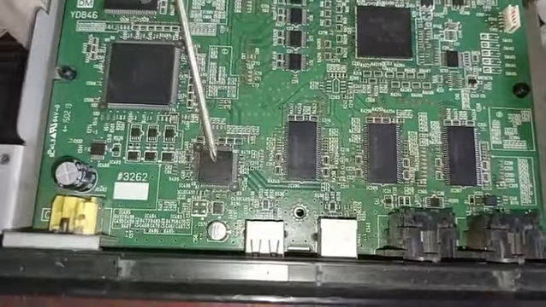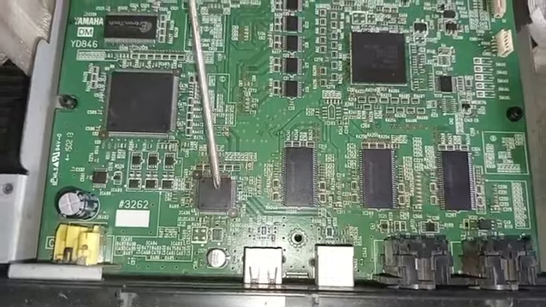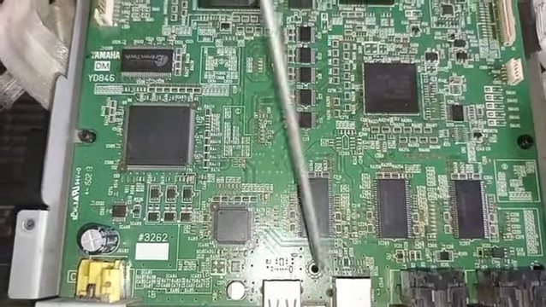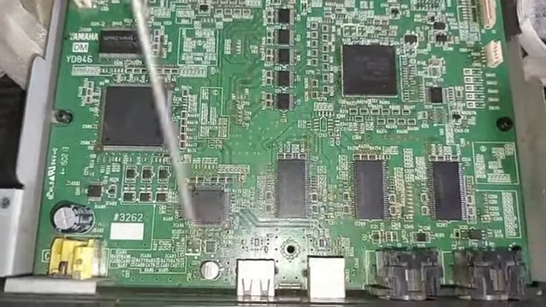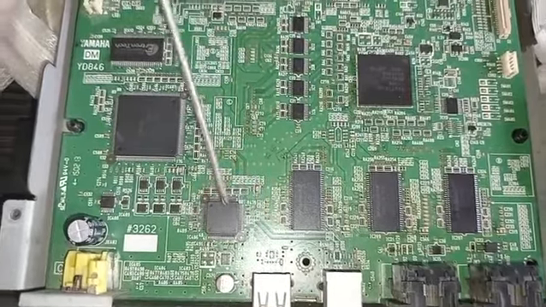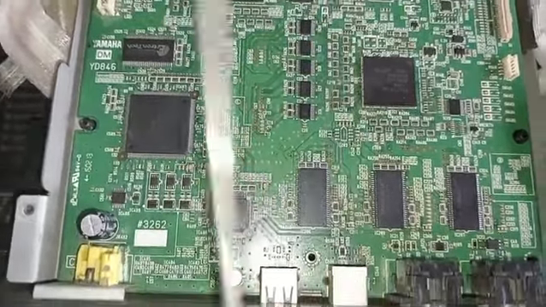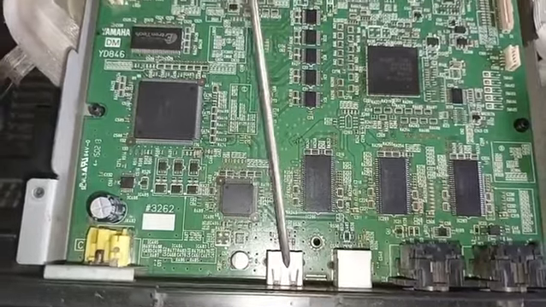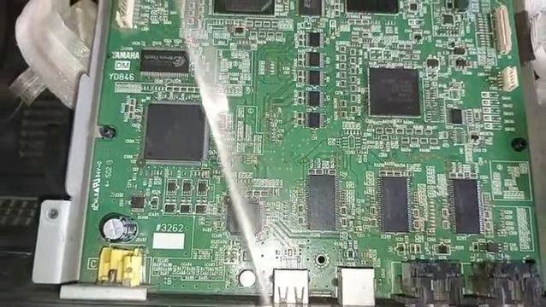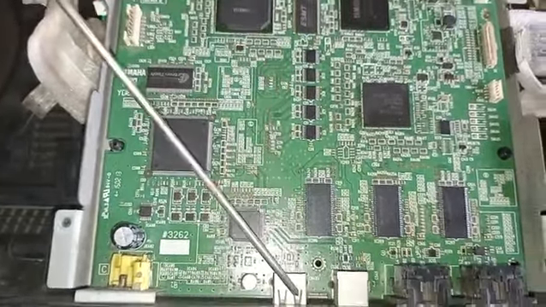Then here we have the USB controller. It is the one that helps us to transmit files from devices to the keyboard. So this is USB to host, and this is USB to device, where you can plug your flash drive to get files and even to save files too.